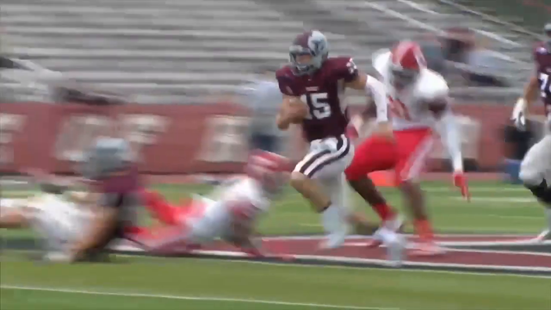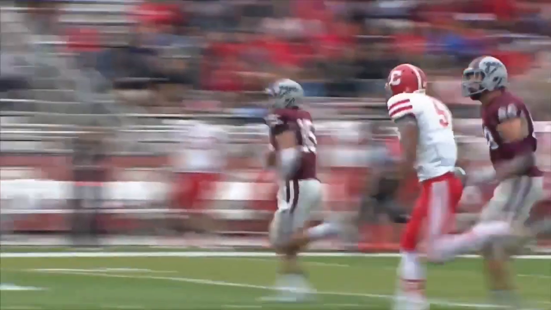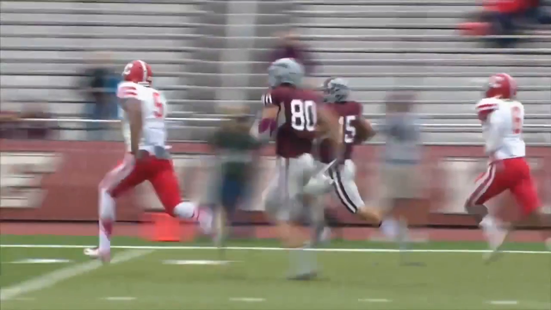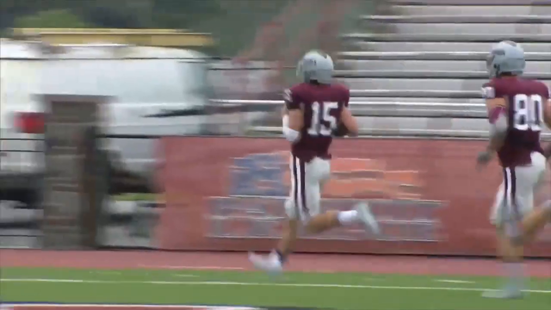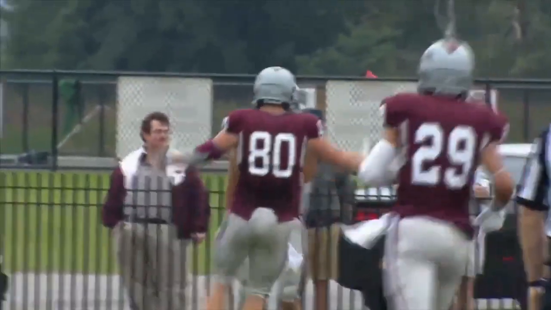So they still want to establish the run. Lafayette did a great job against the run last week at Bucknell. Need to convert that into obviously sacks and yards of loss to create those 2nd and 11s.